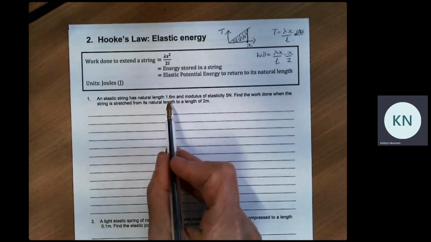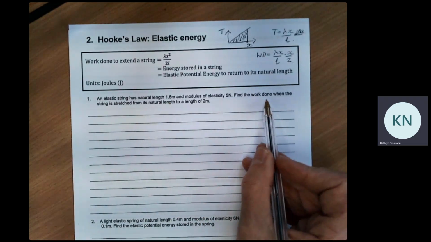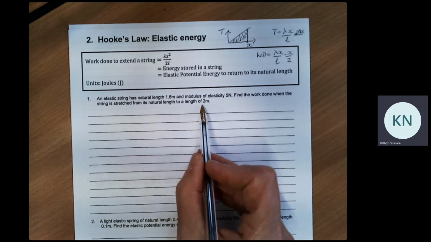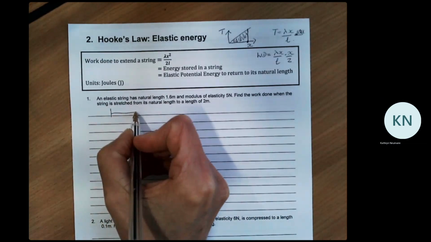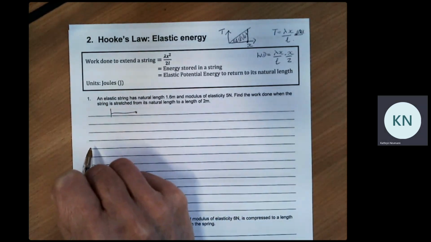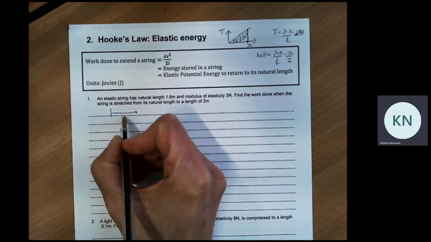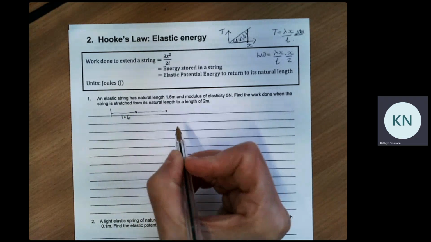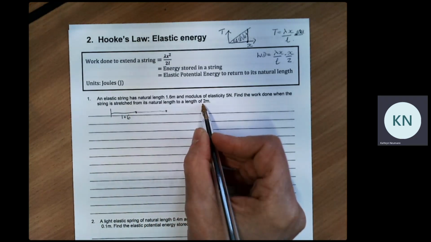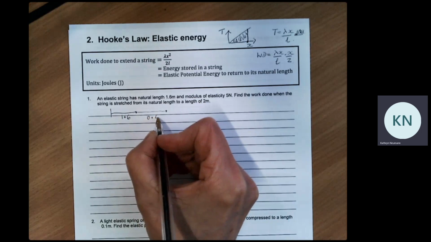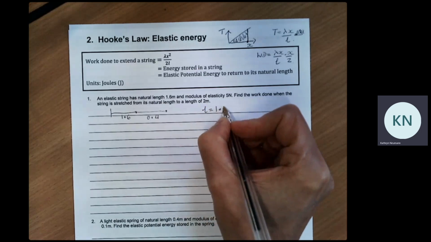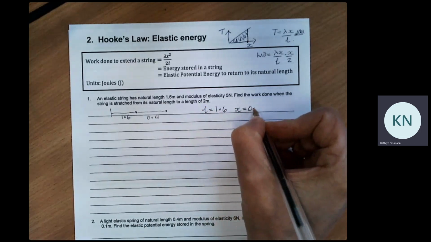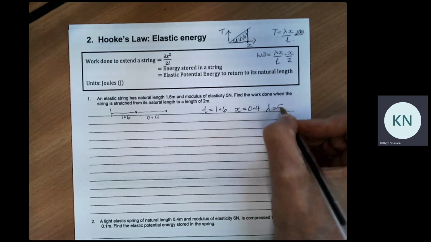We've got an elastic string, length 1.6, and a modulus of elasticity 5. Find the work done when it's stretched from its natural length to a length of 2. So just drawing a little diagram here. Here's the string. Natural length is 1.6. It's stretched out to a length of 2. So the extension is 0.4. So writing those quantities down so that we're clear, the natural length is 1.6, the extension is 0.4, and we're told that lambda is equal to 5.